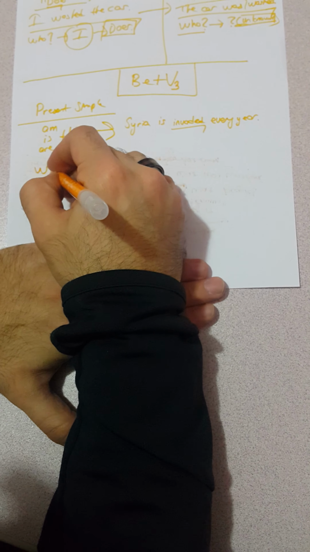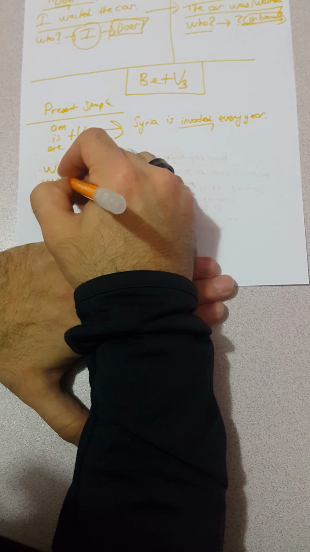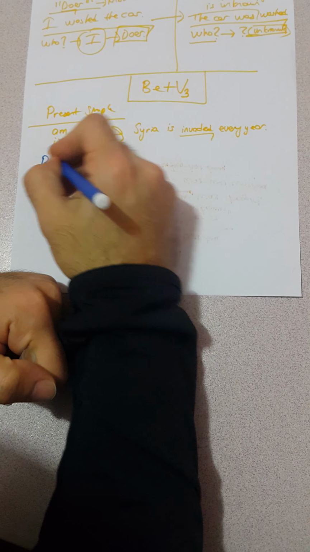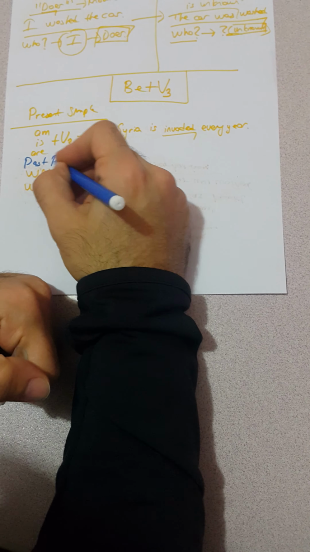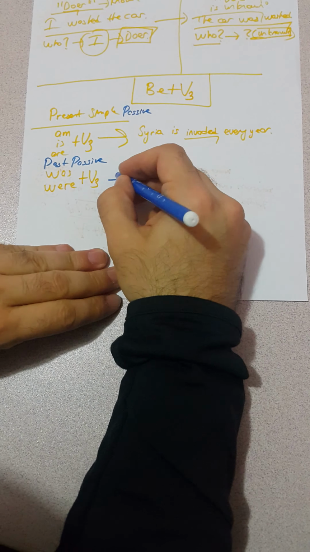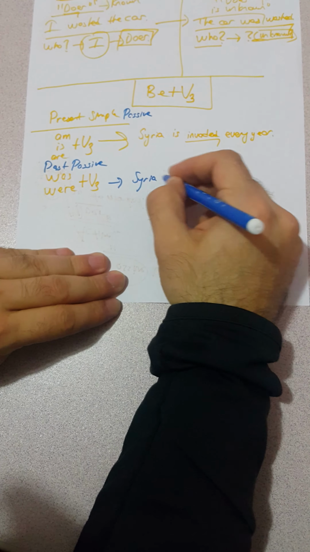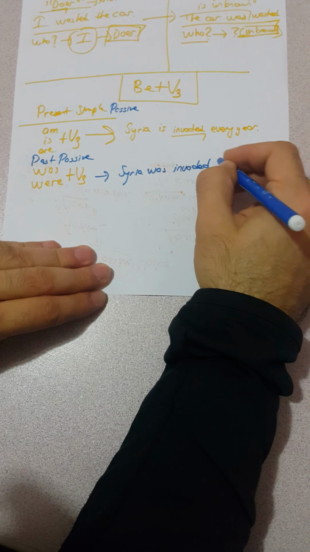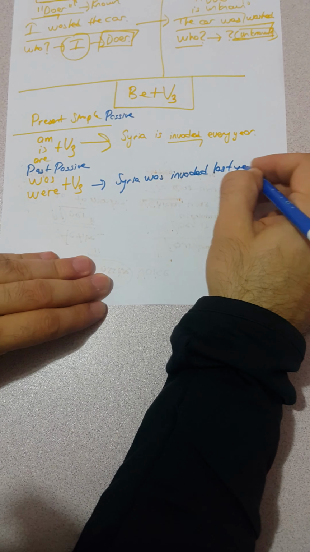But if I make this in the past, it becomes was or were plus verb 3. This time it is past tense passive, past passive. We talked about present simple passive, and the other one is past passive: Syria was invaded last year.